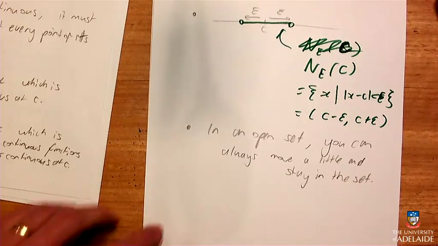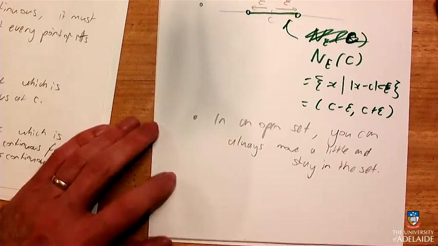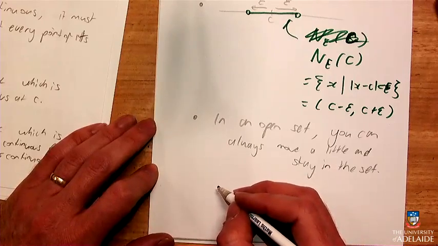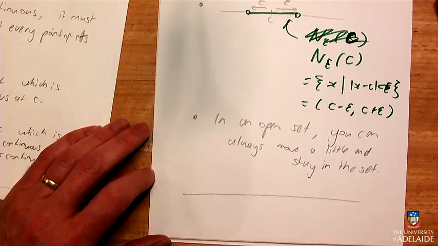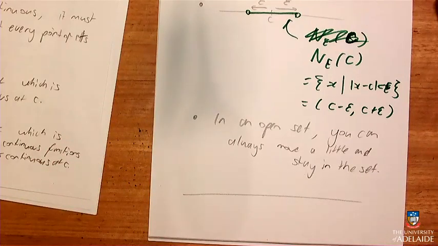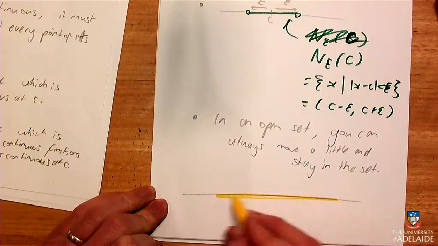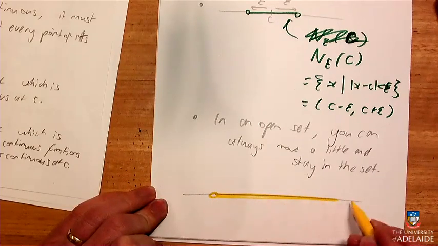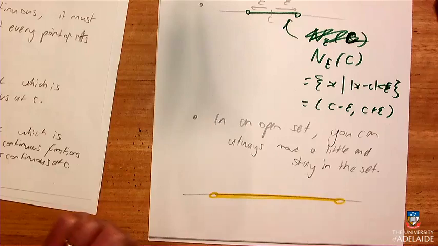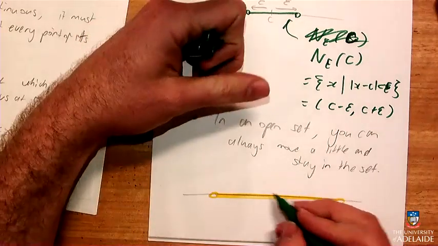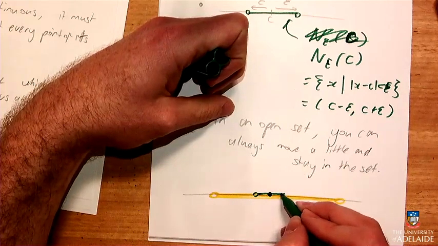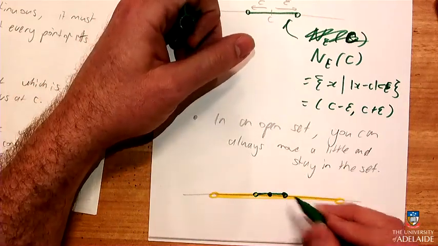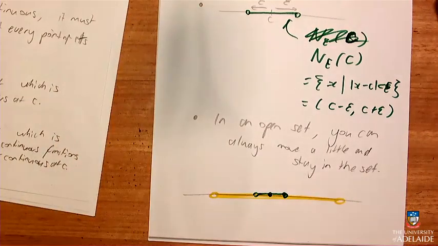Okay, so the definition is that, and this is the picture in my head: if you have an open set, then no matter where you are in the set, you can always choose an epsilon neighbourhood that's completely inside the set.